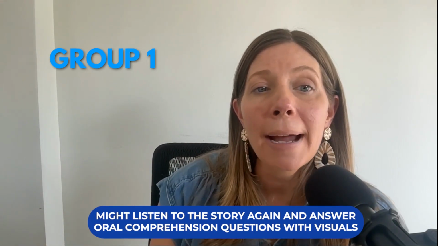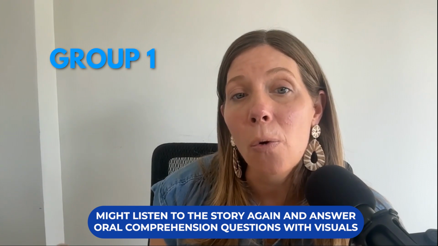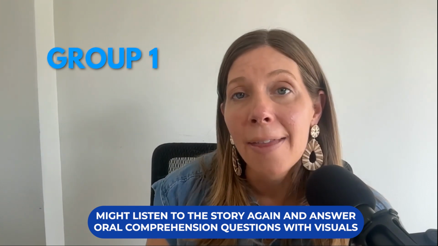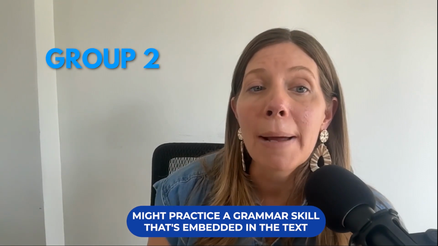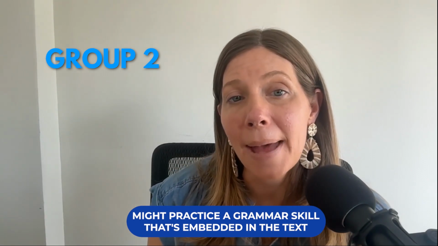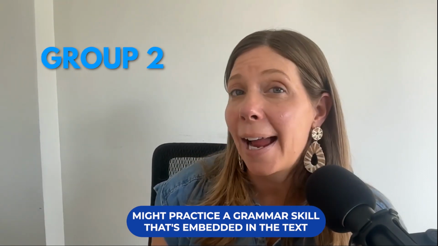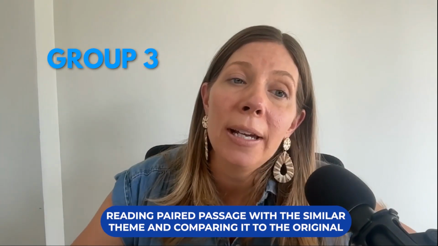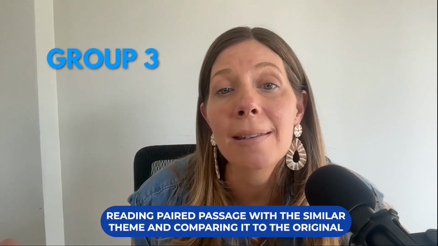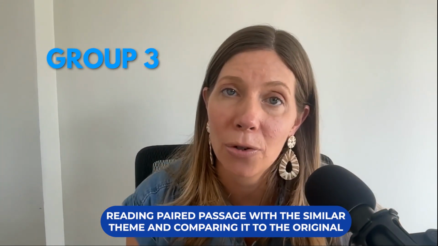So group 1 might listen to the story again and answer oral comprehension questions with visuals. That is a great exercise for a newcomer group. Group 2 might practice a grammar skill that's embedded in the text. So maybe in the text I highlight past tense verbs or prepositions, and they're going to go work more in depth on that grammar skill that I've already introduced in that anchor text. And then group 3 is going to do a reading paired passage with a similar theme and compare it to the original. So we're bringing that connection back to the anchor text in each of those scaffolded groups.